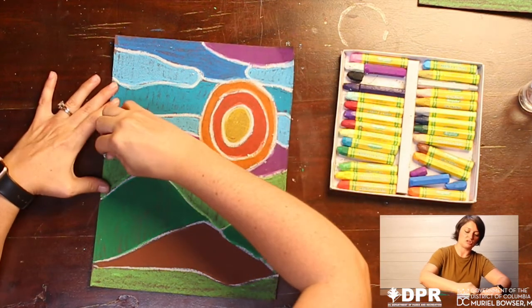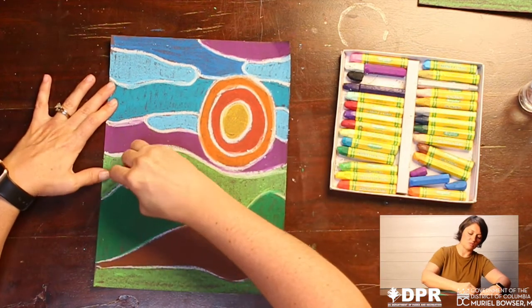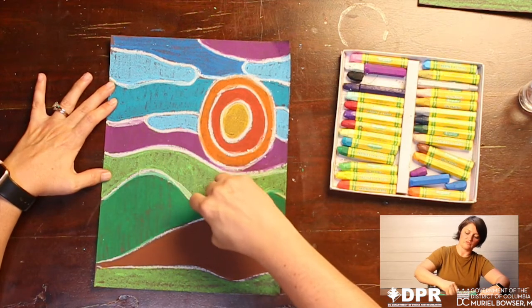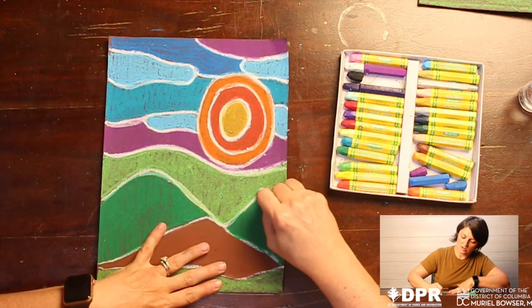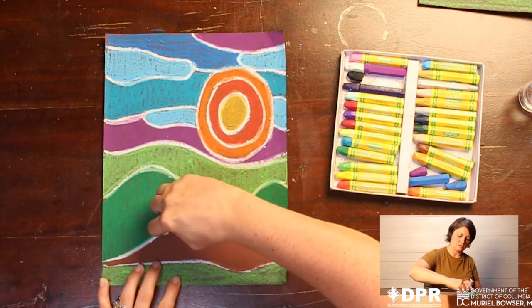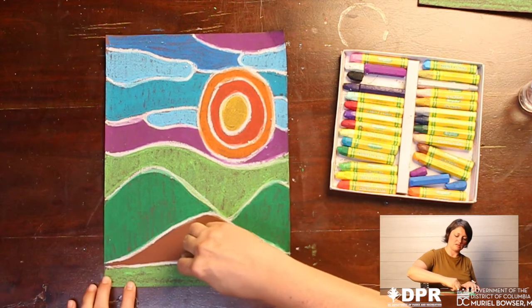I bet yours looks really good too. This is really good. Like I said earlier, this is really good practice for our muscles. This is just difficult work. Drawing these thick lines. But so worth it.